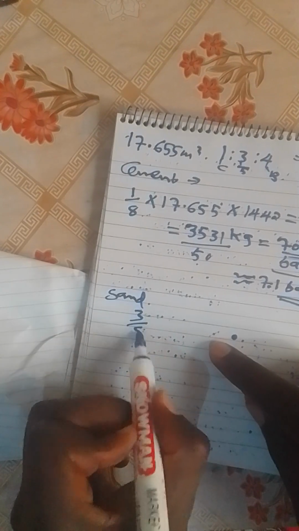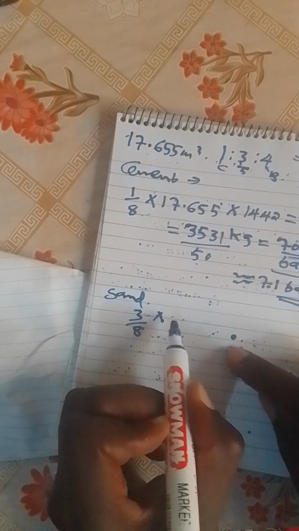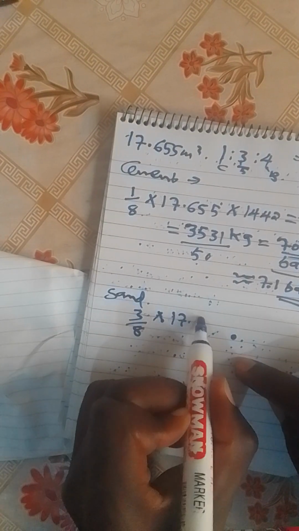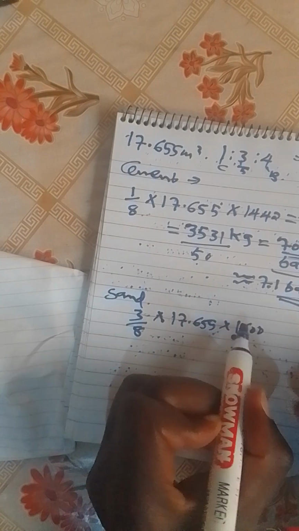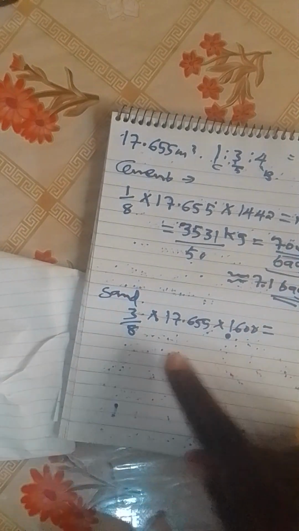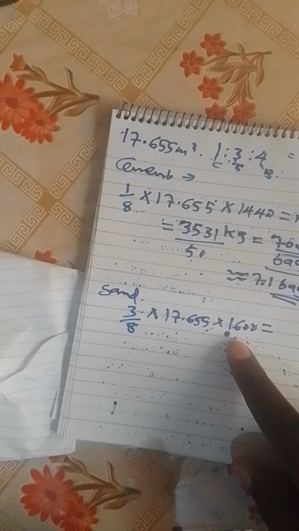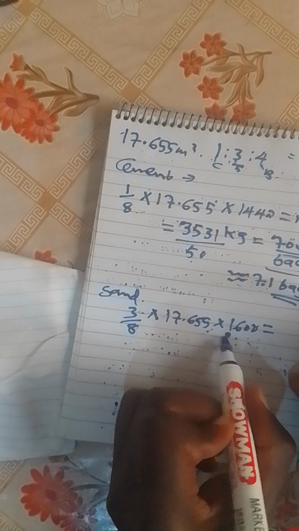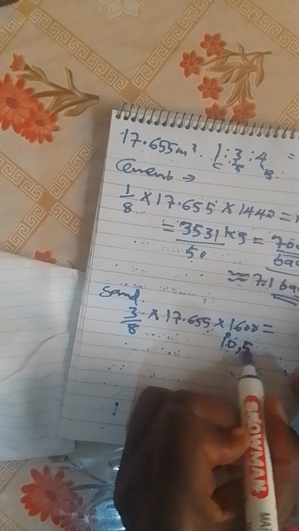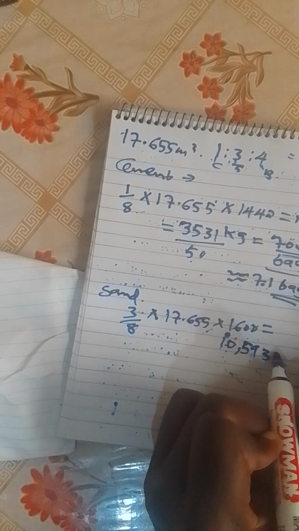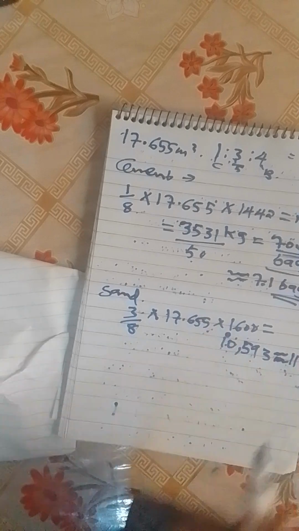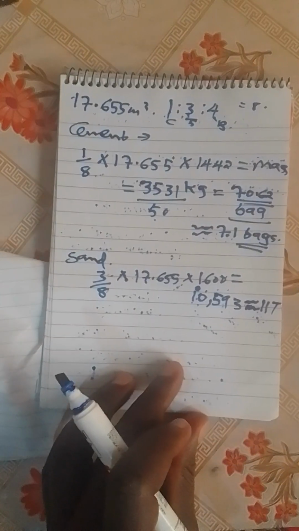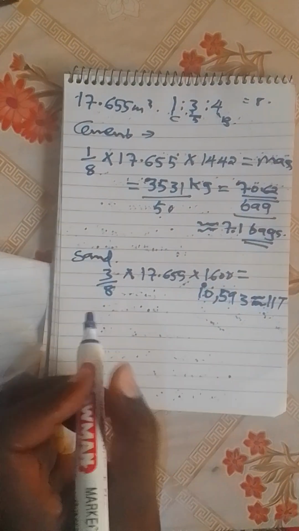It is 3 over 8 times 17.655 times 1600, which is equal to, you calculate this, 10,593, which is approximately 11 tons. That is for sand. And then we go for ballast.